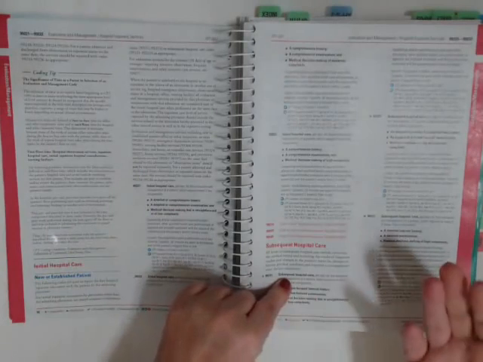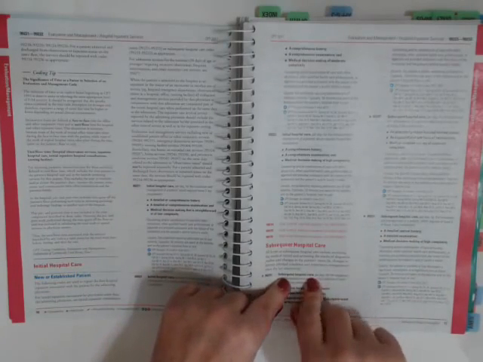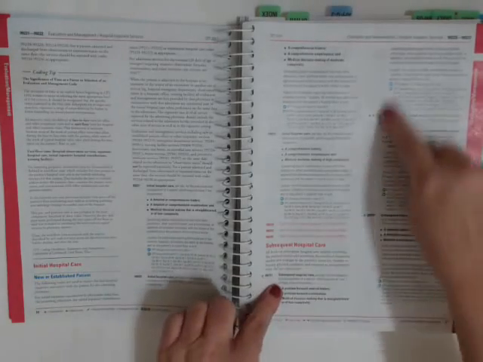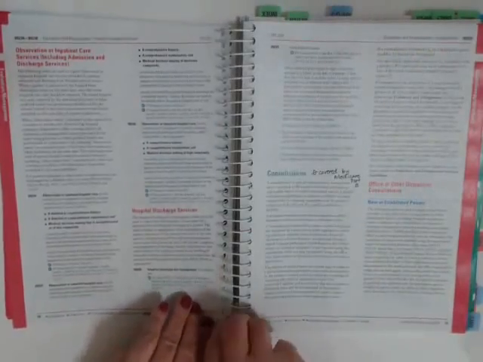This would be day 1, this could be day 2, and then discharged on day 3. This could be day 2, 3, 4, 5, 6, and discharged on 7. So just keep in mind, you can have as many in-between days as they're in the hospital; that is how many subsequent visits you have.